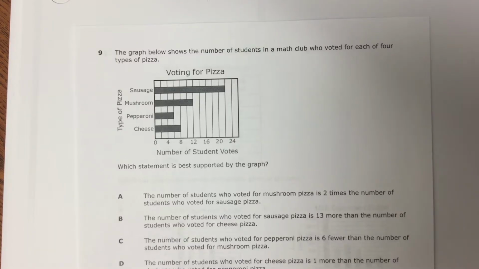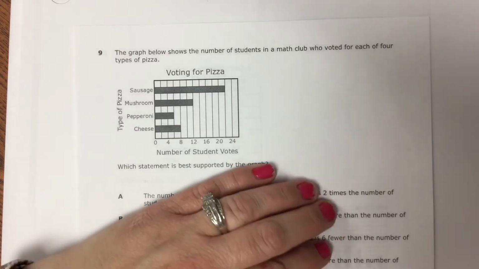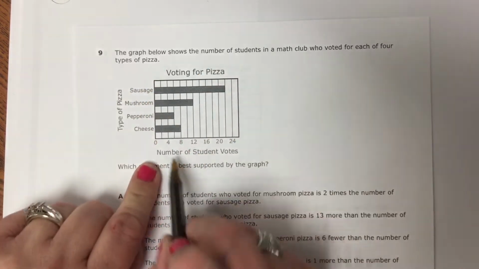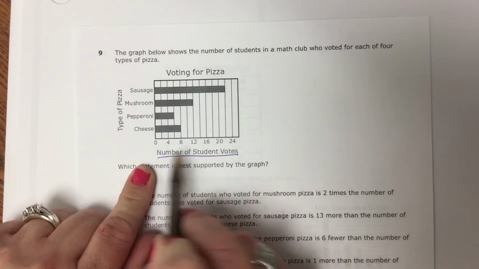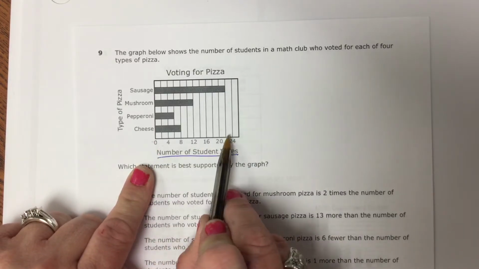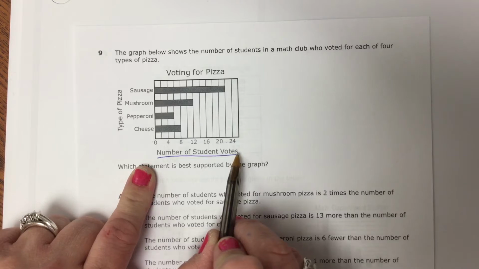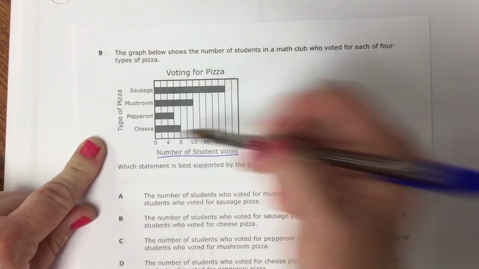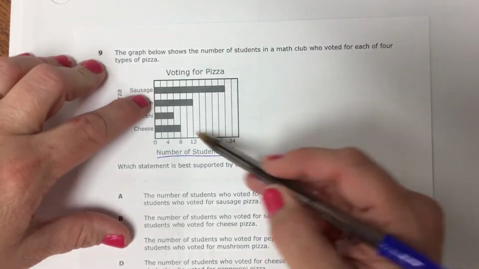Okay, so now we're moving on into bar graphs. On a bar graph, the first thing you want to do before you even read the question is identify the information. So number of students' votes. So this down here, your X is the number of student votes, just like when we did coordinates. The Y is the types of pizza: sausage, mushroom, pepperoni, and cheese. And then this is your data on the inside.